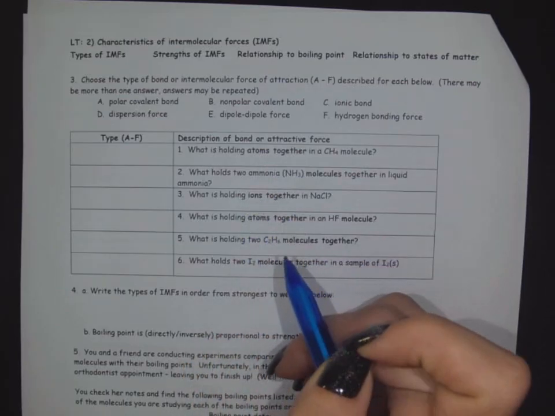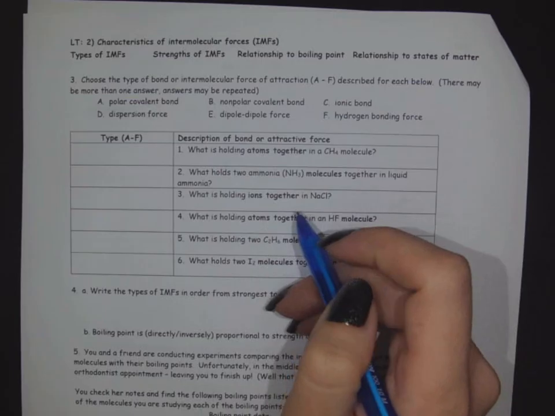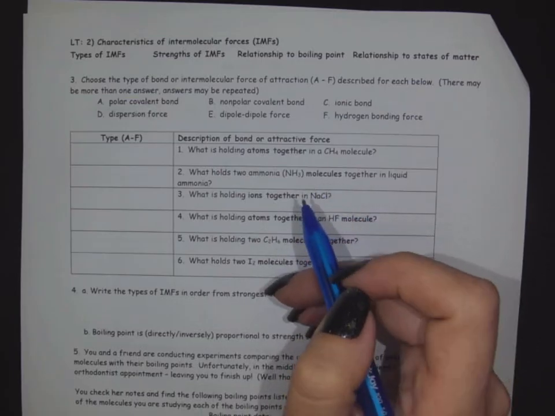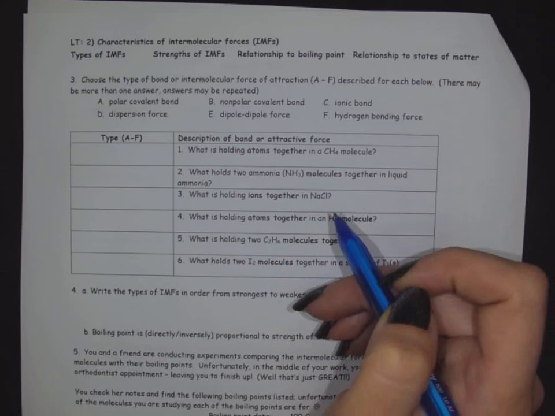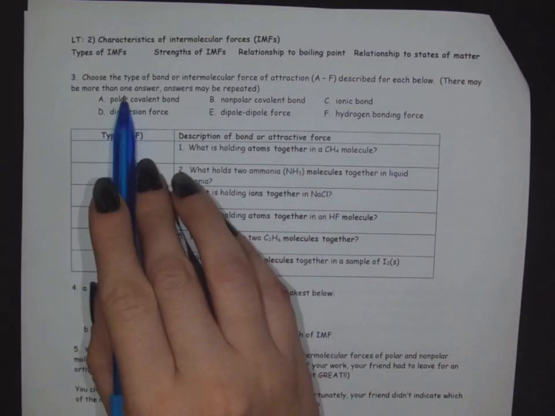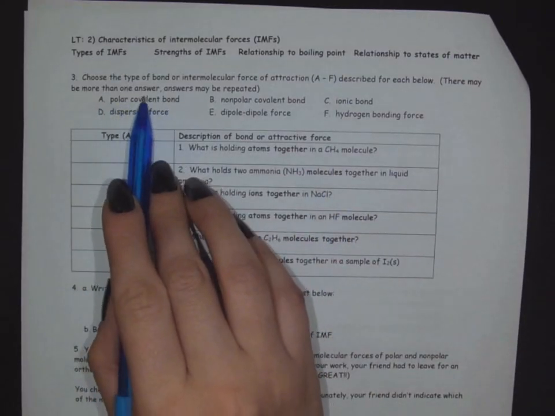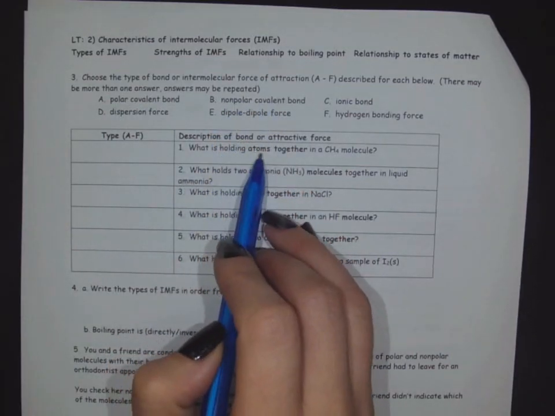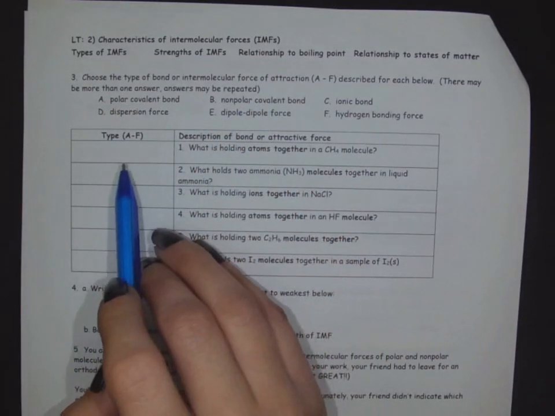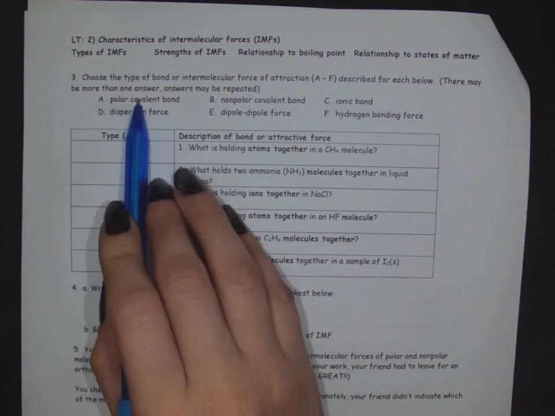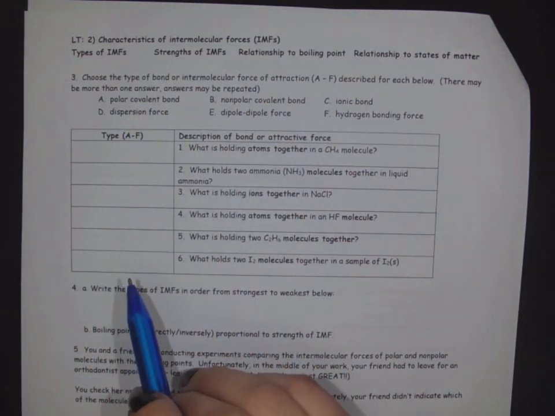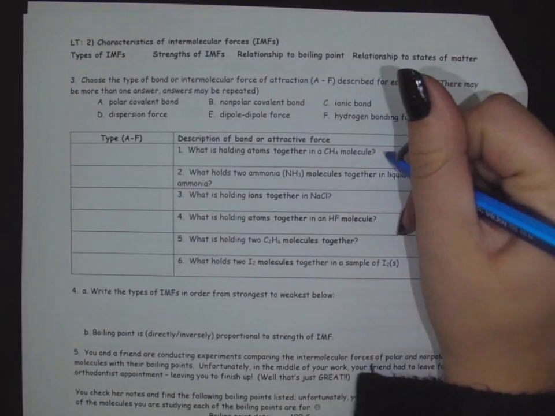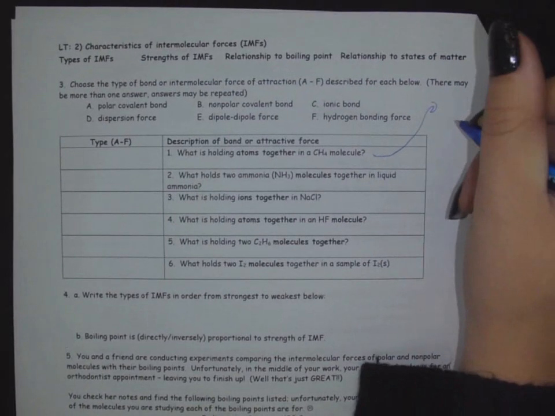So if we're holding atoms together inside a molecule, then you have one of two answer options. It's either going to be polar covalent bonds, or it's going to be non-polar covalent bonds. So if it says, hey, what's holding the atoms together, your answer should either be A or B. And this is how I would figure that out. I would draw this Lewis dot structure, so like CH4.